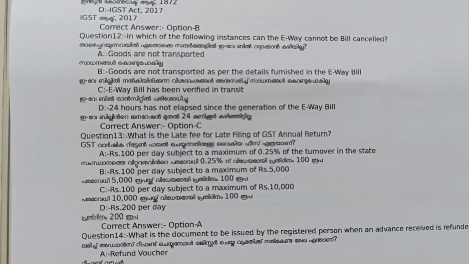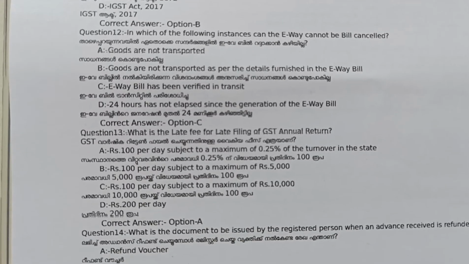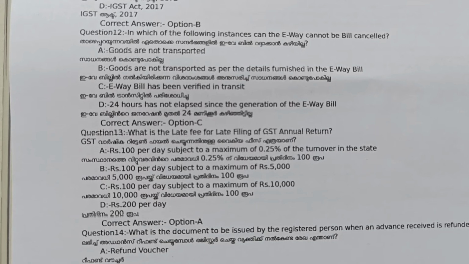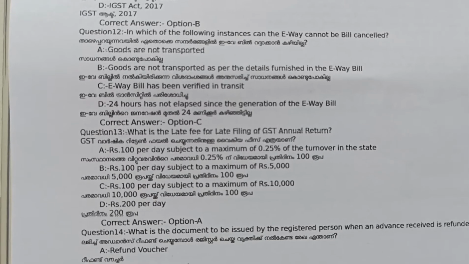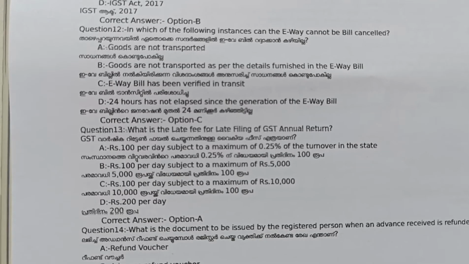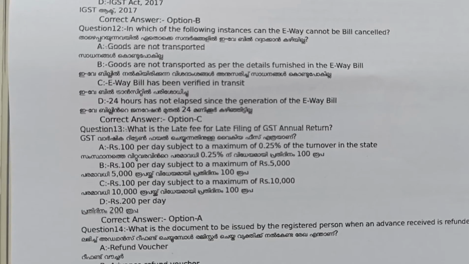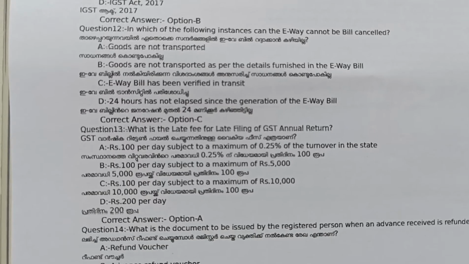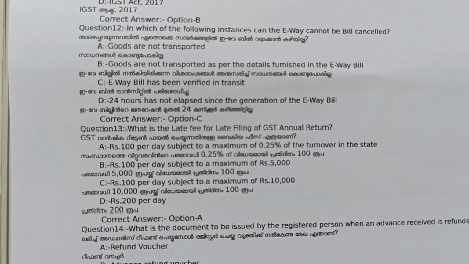Question number 12. In which of the following instances can the e-way bill not be cancelled? Option A, goods are not transported. Option B, goods are not transported as per the details furnished in the e-way bill. Option C, e-way bill has been verified in transit. Option D, 24 hours has not elapsed since the generation of the e-way bill. Correct answer option C, e-way bill has been verified in transit.